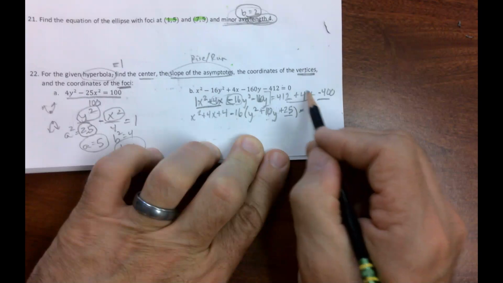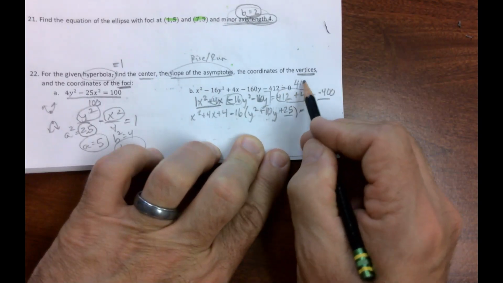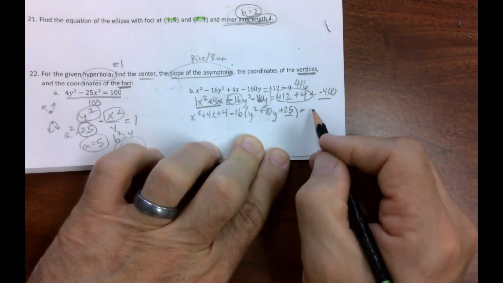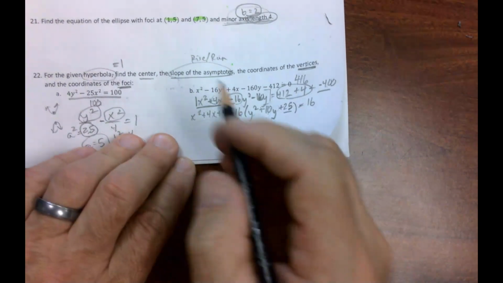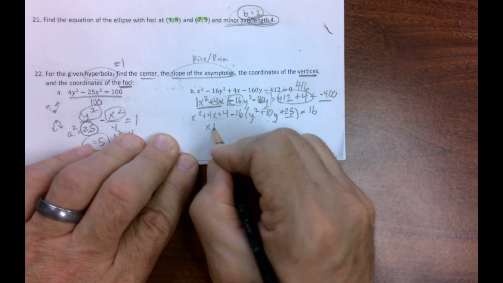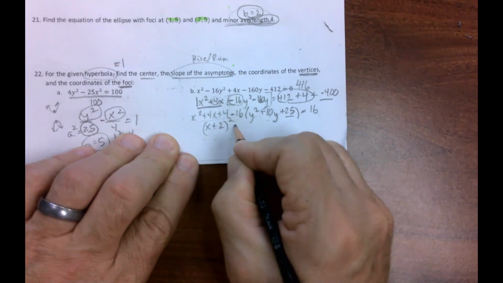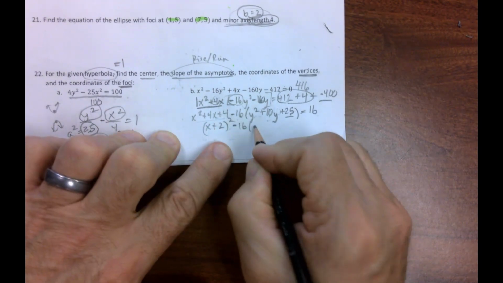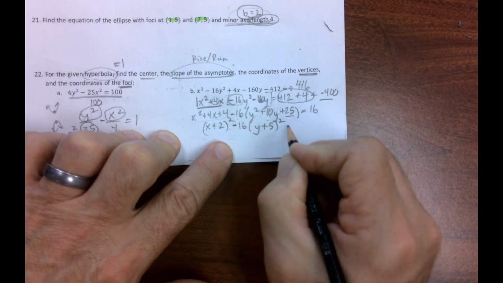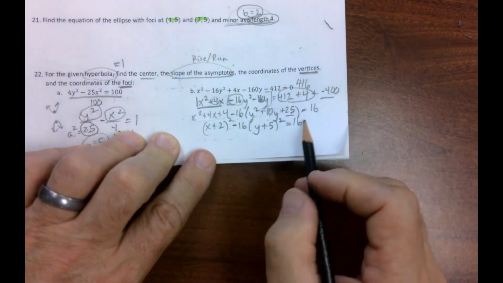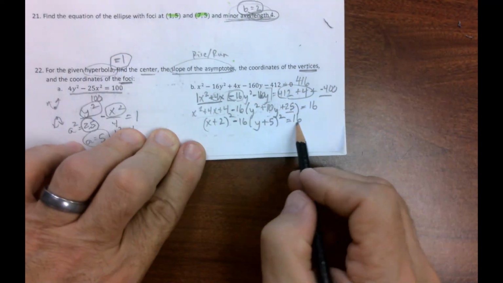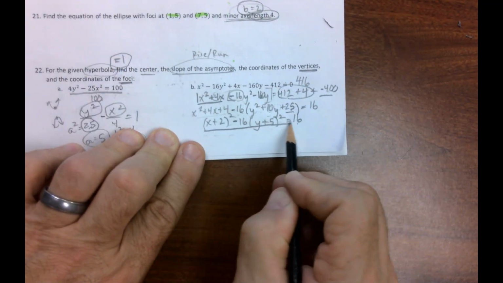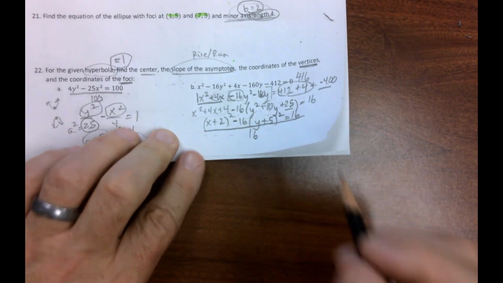And we got 416 minus 400 is 16. So I'm going to clean this up as x plus 2 squared minus 16. Clean this up, y plus 5 squared equals 16. Remember, hyperbolas have to equal 1. We said that earlier. Tells us what to do. So we got to divide by 16.